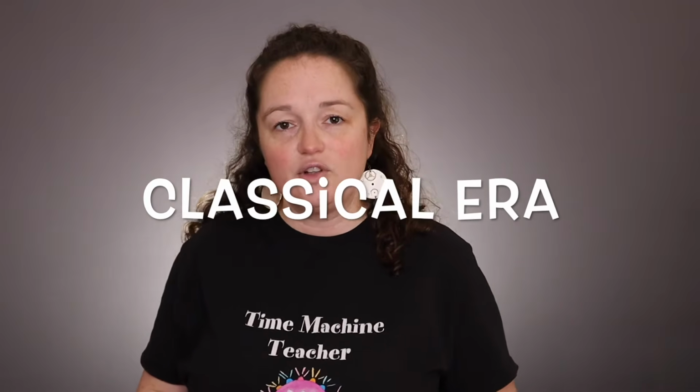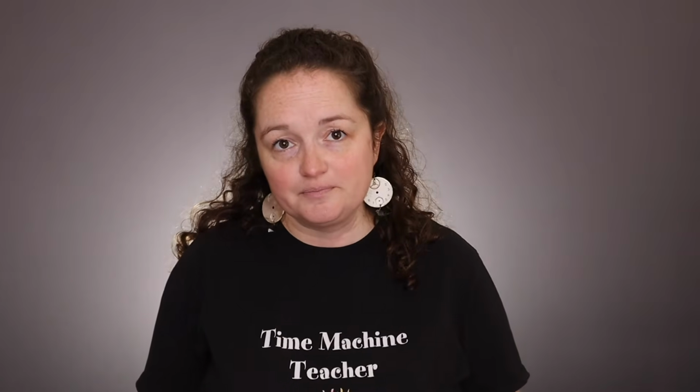Let's get into the classical era. This is from 600 BCE to 600 CE. During this time, the Silk Road develops. Not only does the Silk Road provide trade, but it also spreads religions and philosophies. One of those philosophies is Buddhism. Buddhism comes from South Asia, and it's based on the 4 Noble Truths.